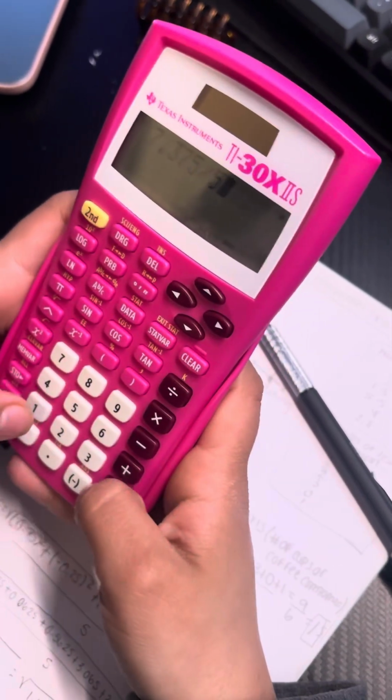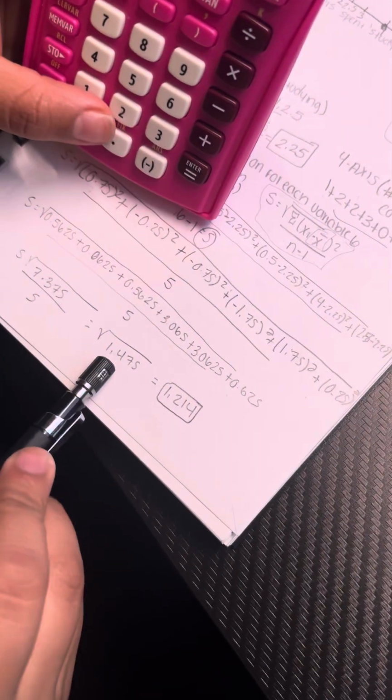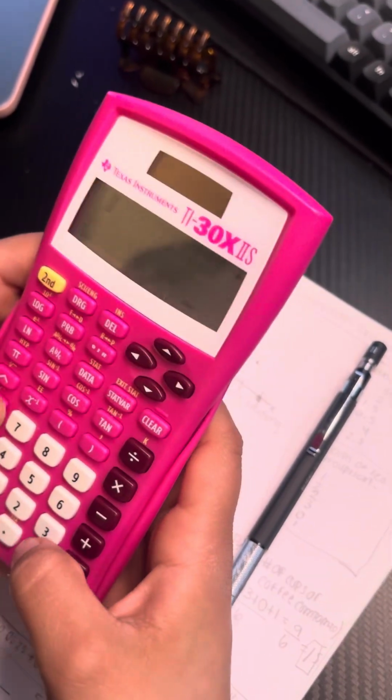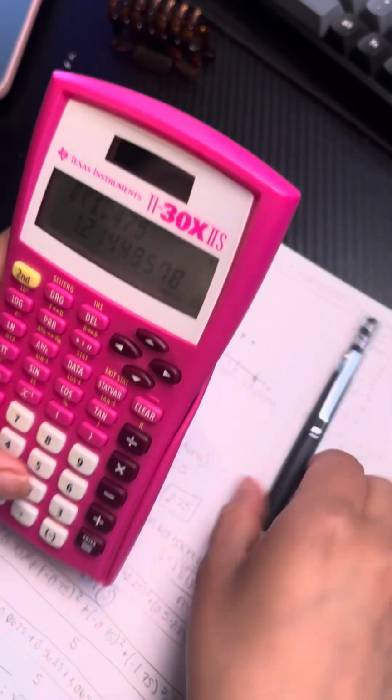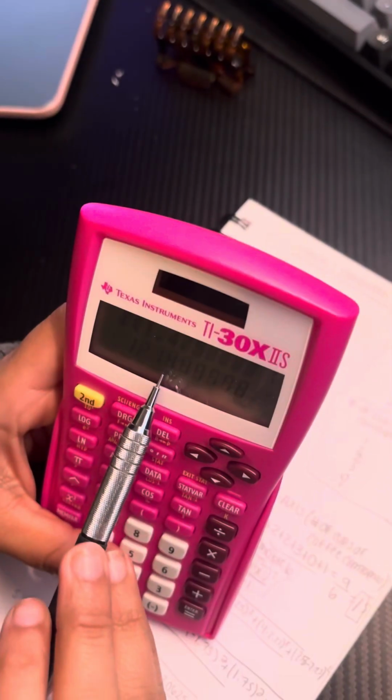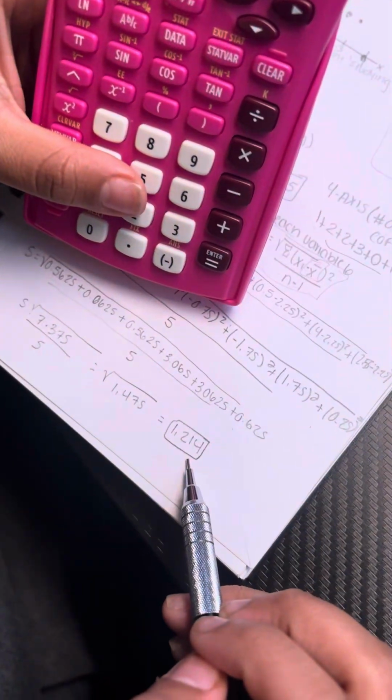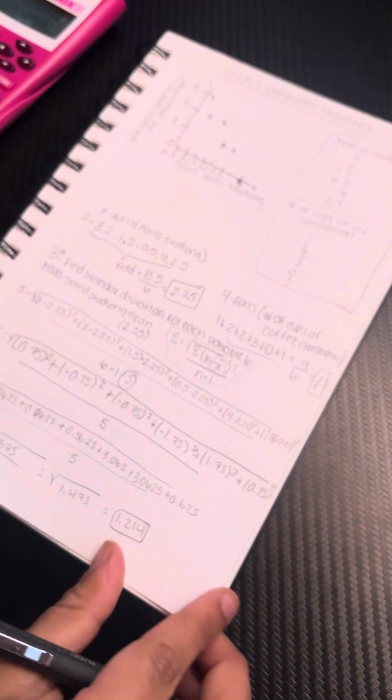So I have 7.375 divided by 5, that gives us 1.475, and then I take the square root of 1.475, and that gives us 1.214. So this is how I find the standard deviation for the hours spent studying.